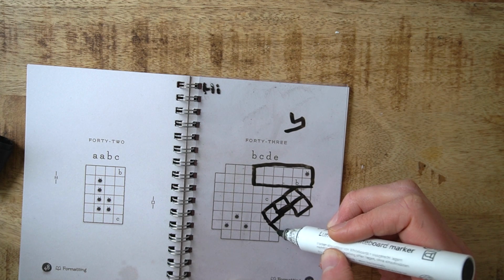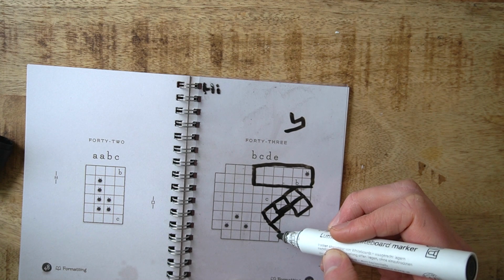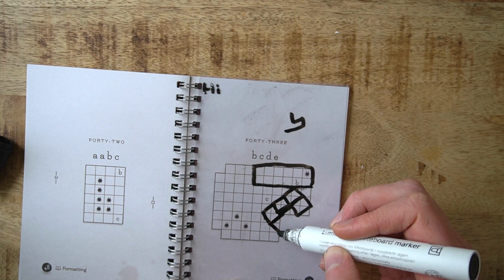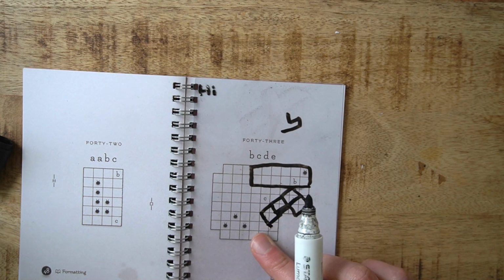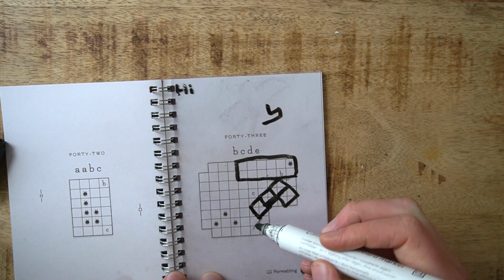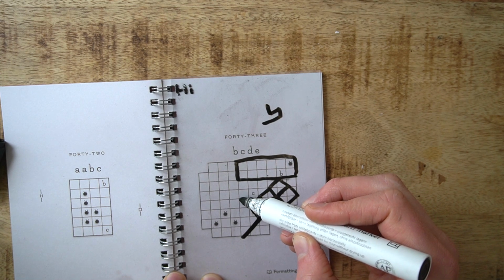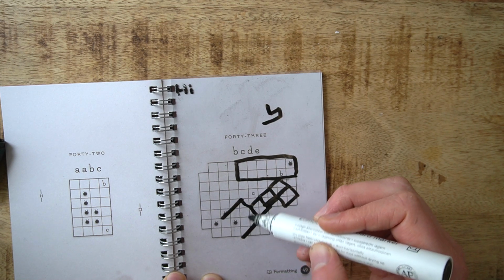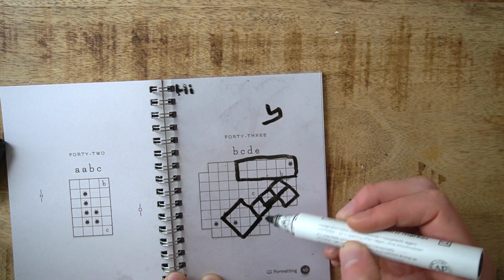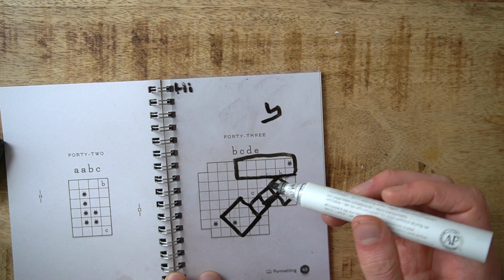Can it go down here? No. No, it cannot. Can it go this? What, and then be all the way up there and all the way across there, and then all the way down here? No, it cannot.